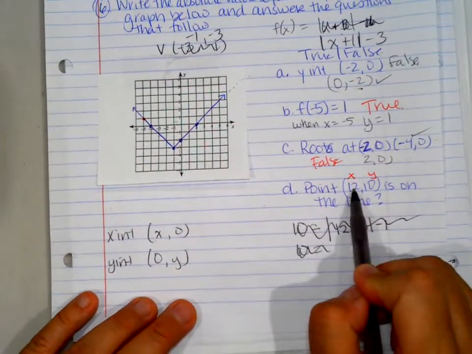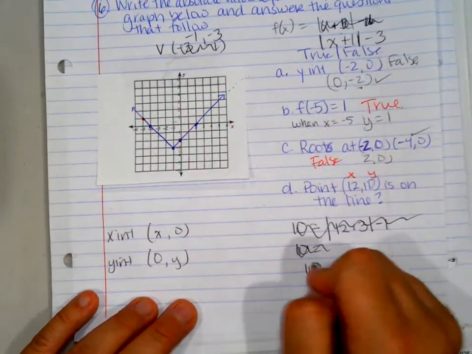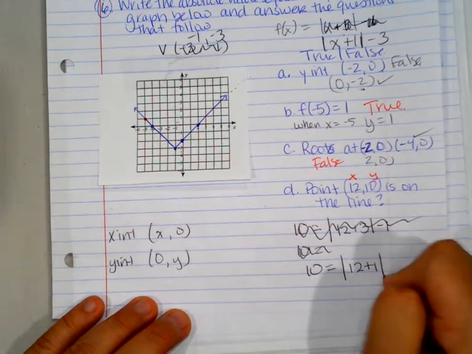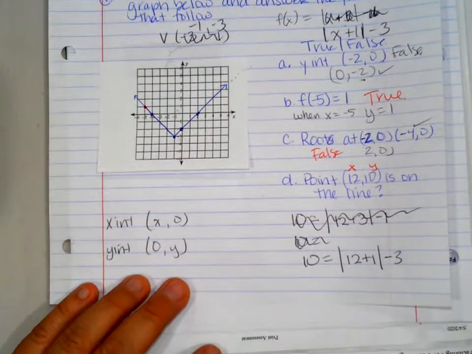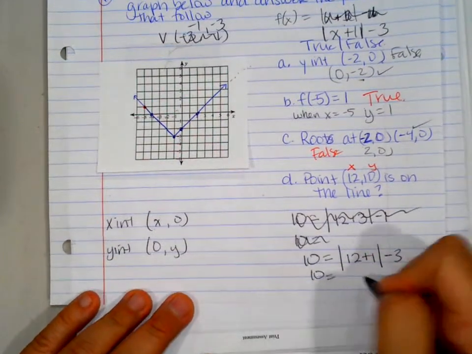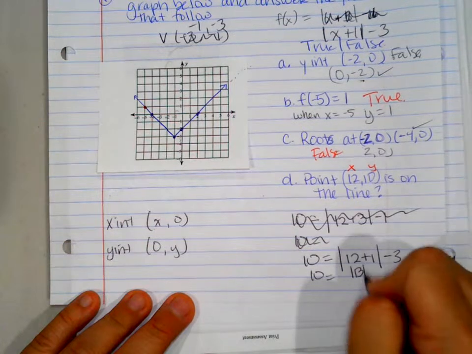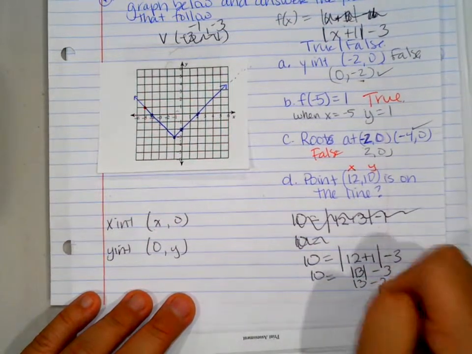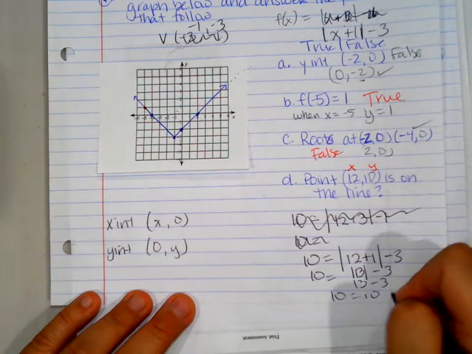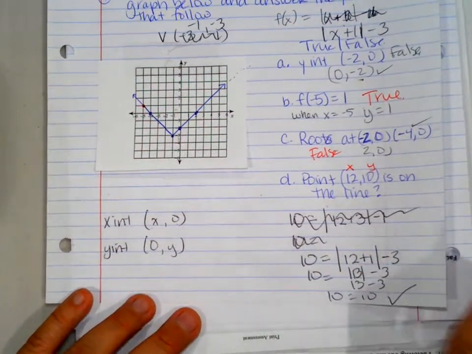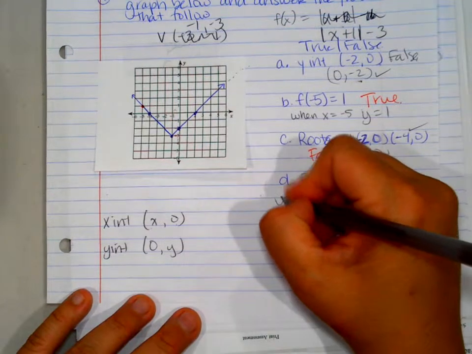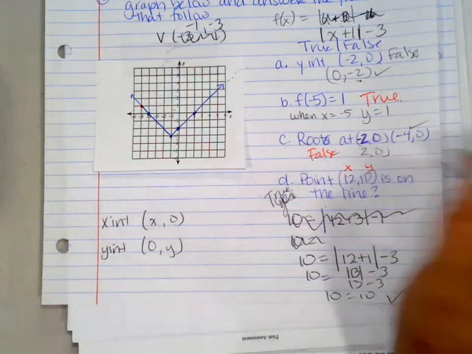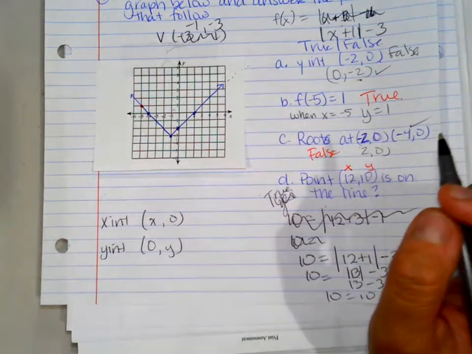All right. Try again. Here's my thing. I've got 10 equals the absolute value of 12 plus 1 minus 3. Okay. 10 equals the absolute value of 13 minus 3. The absolute value of 13 is 13. 10 equals 10. Yes, it does. So this guy is on the line. So this one is yes or true. Sorry, true.